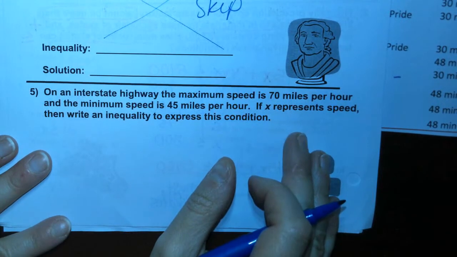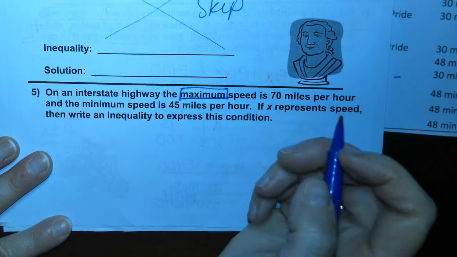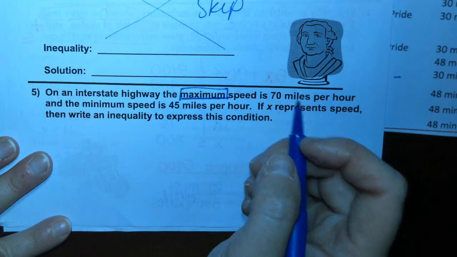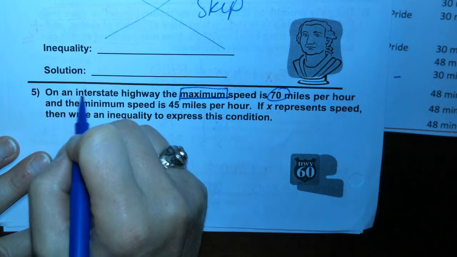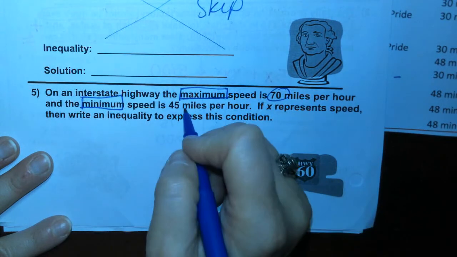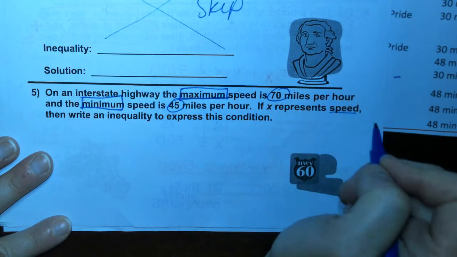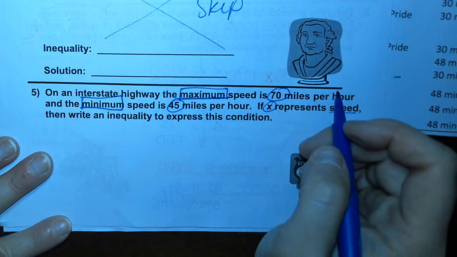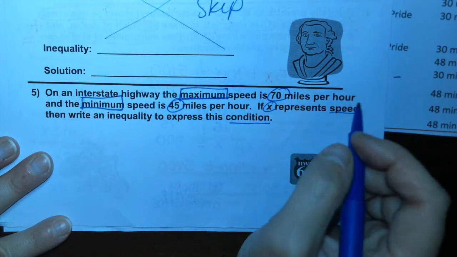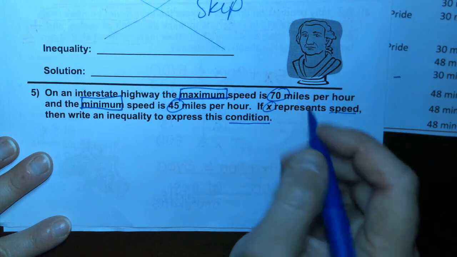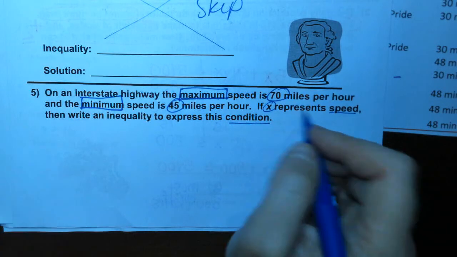On an interstate highway, the maximum speed, maximum is a key word here, is 70 miles per hour. And the minimum speed, minimum might be a key word here, is 45 miles per hour. If x represents speed, then write the inequality to express this condition. Okay, so this is a condition. That means that we're not really going to solve this inequality. We're going to have a minimum and a maximum.